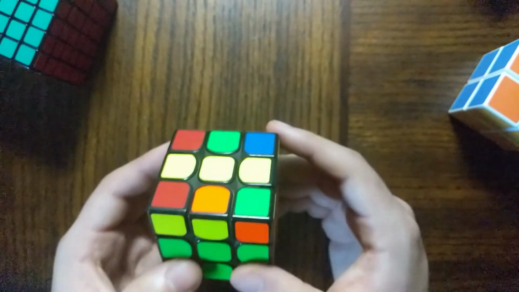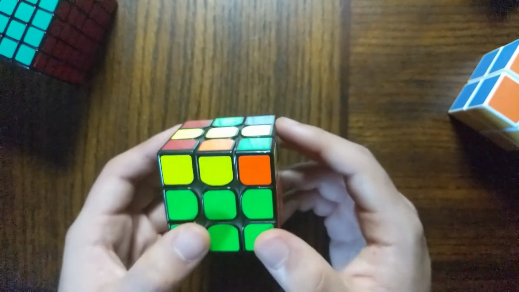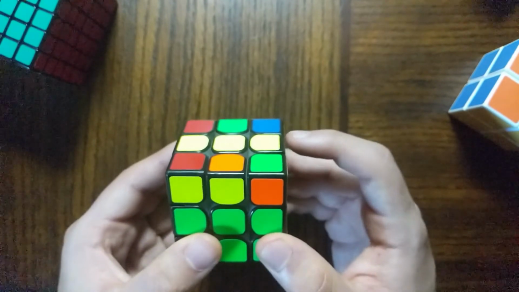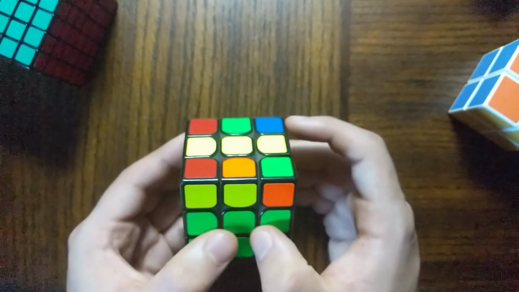Alright, that's it for this video on cubing notation. In the next video, we'll be talking about the first step in solving a Rubik's Cube, how to make the daisy. So be sure to check that out.